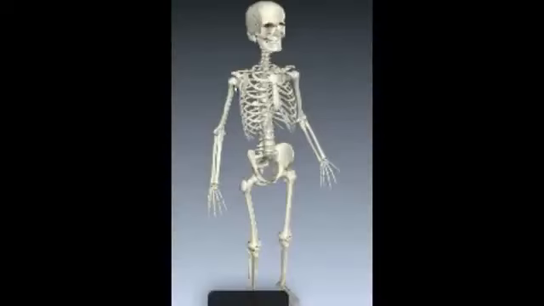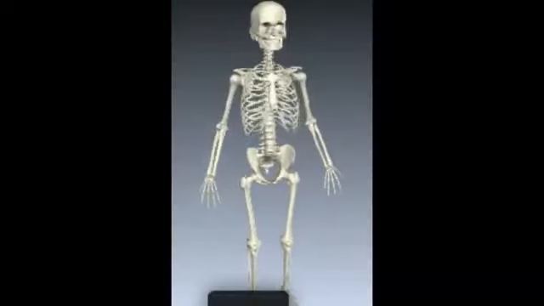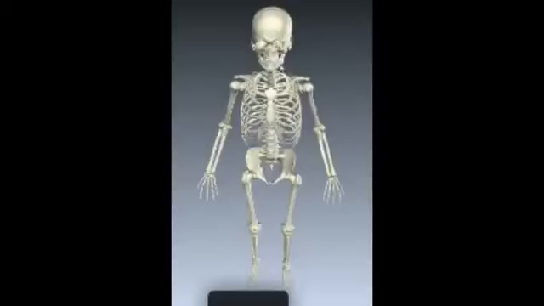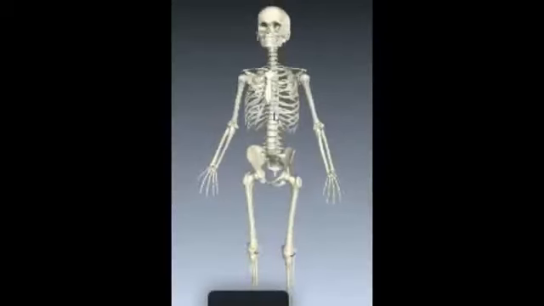And actually, the density of the bone and the weight that it is able to handle is more than steel. They are that much stronger, made in a way to protect your internal organs and functions.